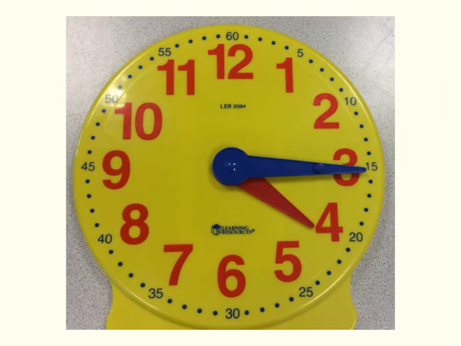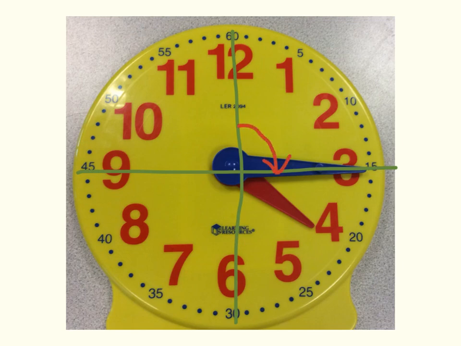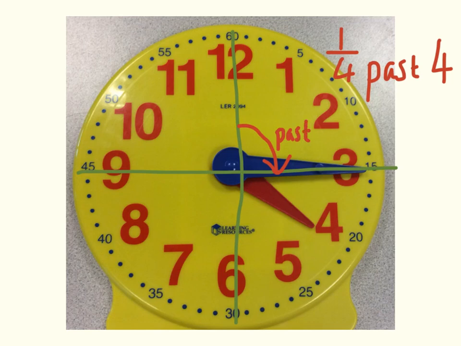We move the time on again. You can see again we're thinking about these quarters. It's gone past the hour. So it's gone past 4 o'clock. It's a quarter past 4. The trick with this is to think every time the blue hand points at the 3, it's a quarter past. When the blue hand points at the 9, it's a quarter to. So we've gone past the hour, so it's a quarter past 4.